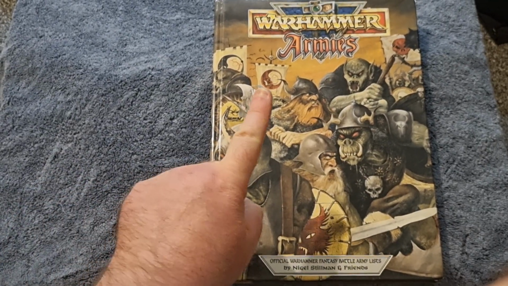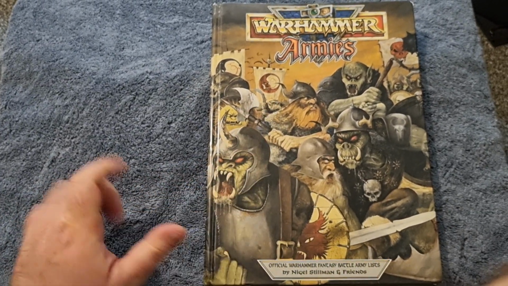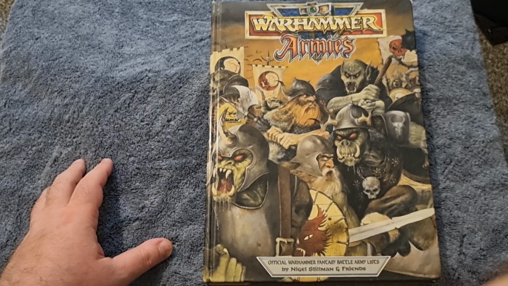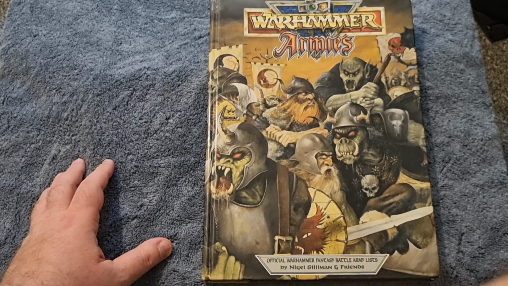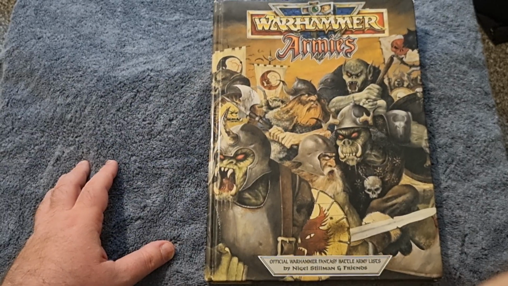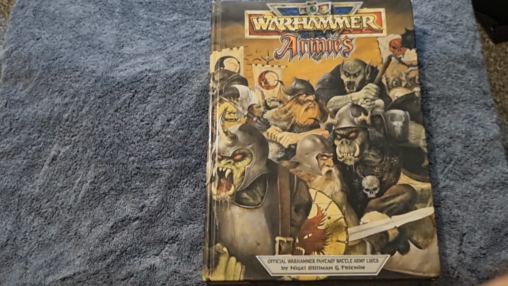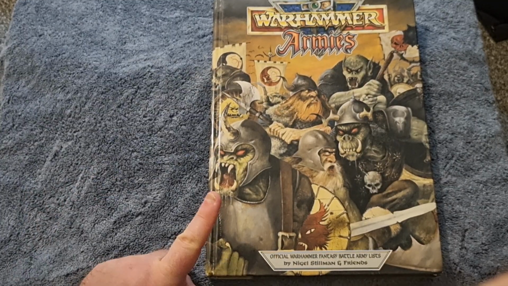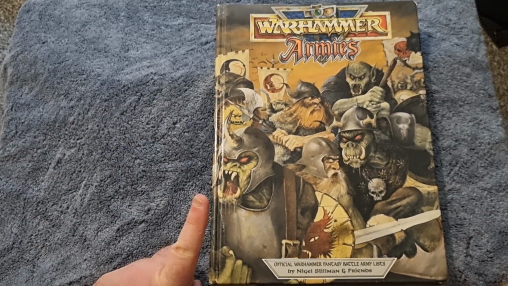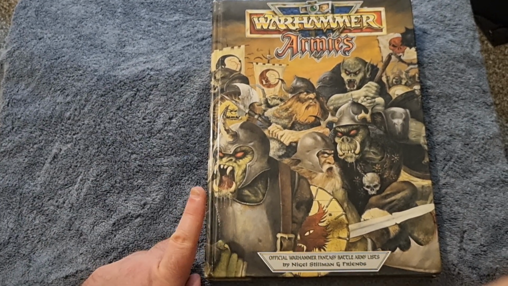It's with Warhammer Armies. It's the main codex, I say codex, main army book sort of thing for Warhammer Fantasy Battles 3rd edition. And I'm going to have a bit of a book through. I used to do a few book throughs.